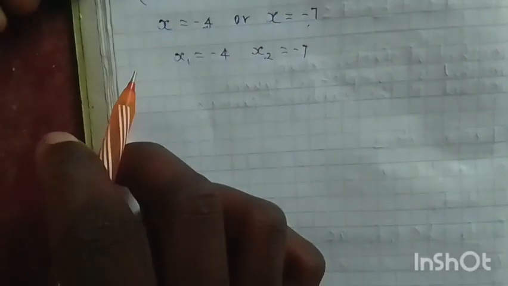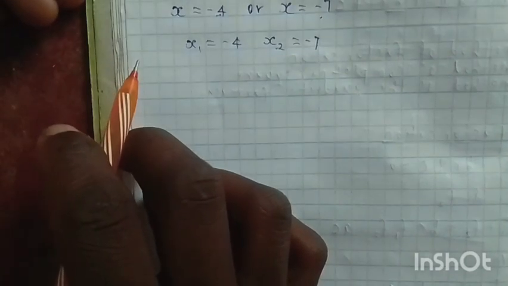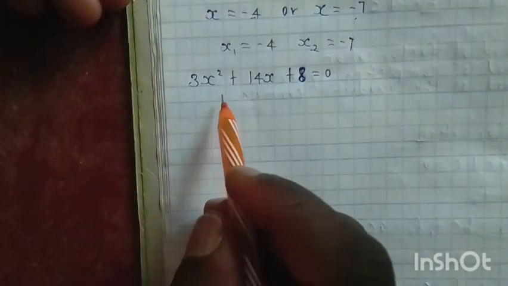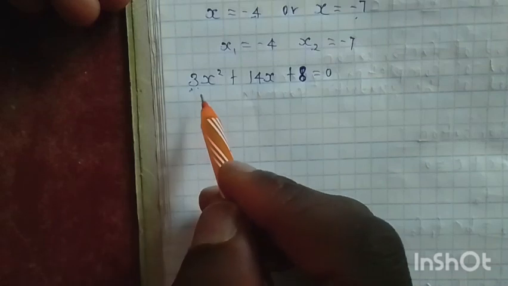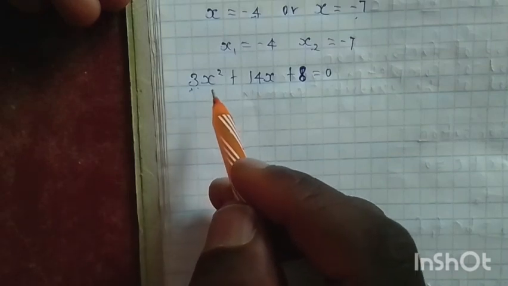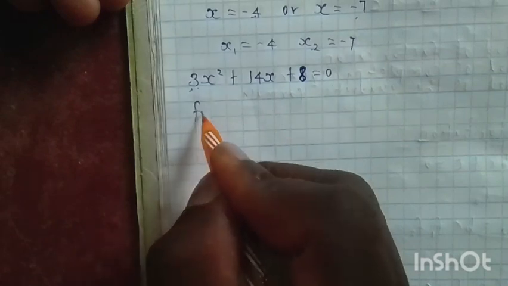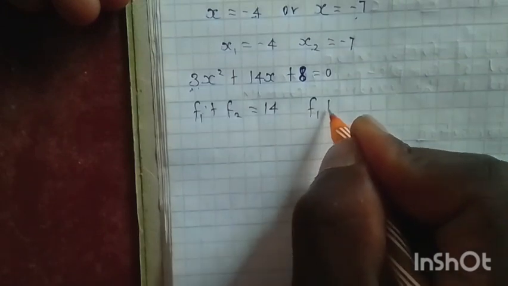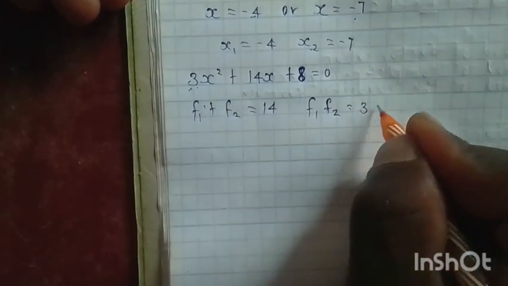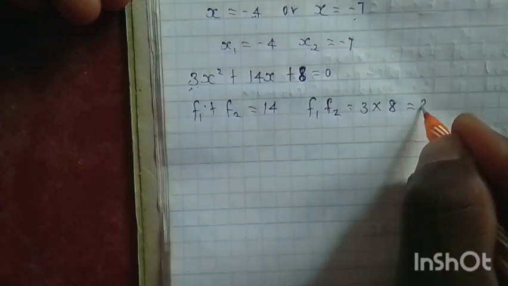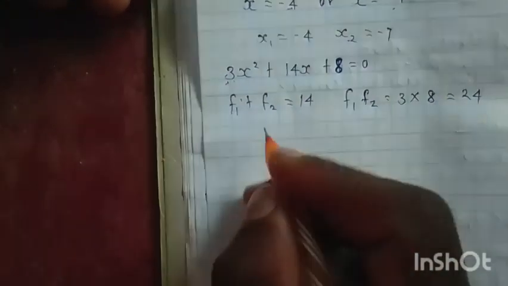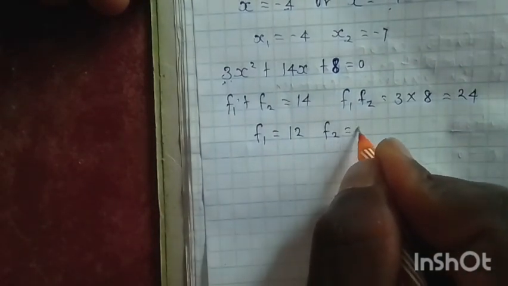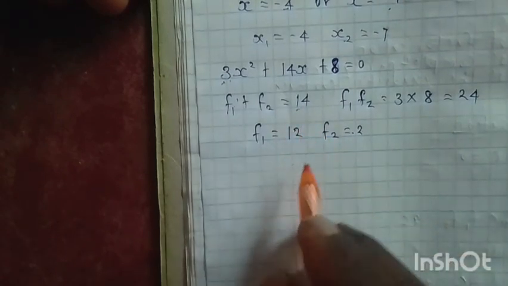Before we get to the method of completing the square, let us have one example that has the coefficient of x squared being more than 1. Here we have an example in which the coefficient of x squared is 3. So we want to solve this using the method of factorization. So the sum of our factors should be 14. The product of our factors should be the product of A and C. That is 24. So therefore it is clear that these factors are 12 and 2. Because if you add 12 and 2, you get 14, and if you multiply you get 24.